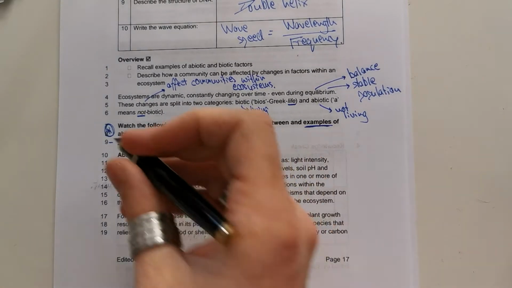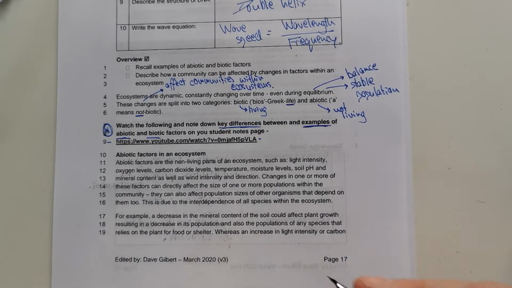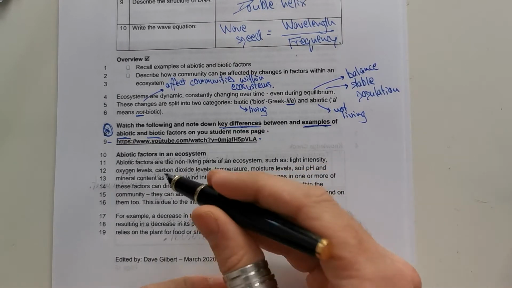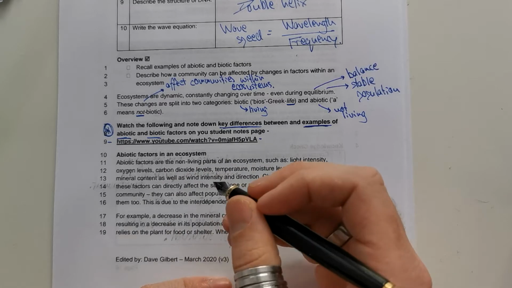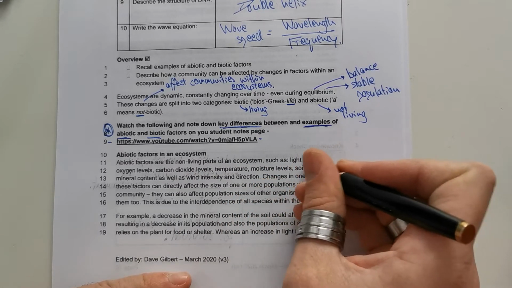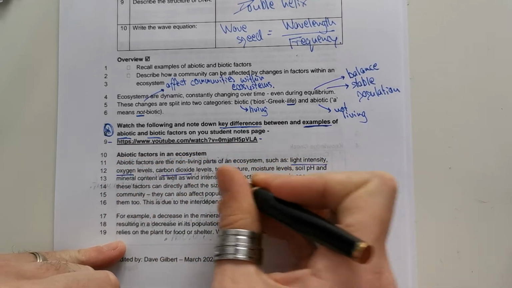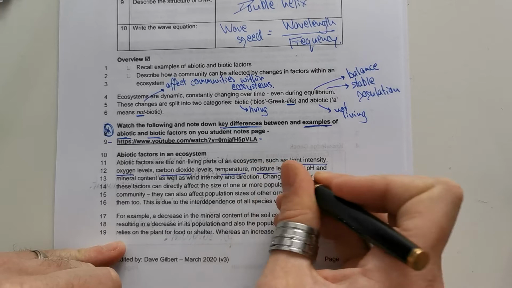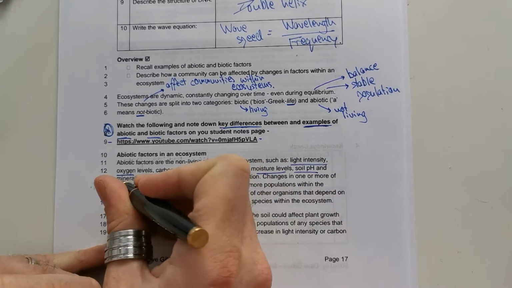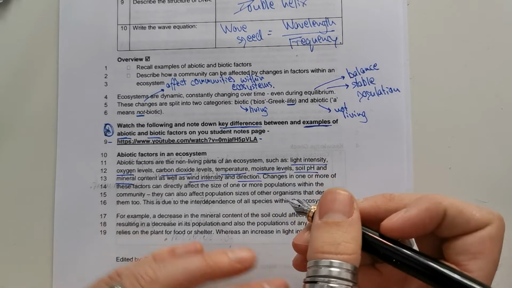Right, now that you've done the above task, we should be able to go through the text below and expand on some of it ourselves. As it says, abiotic factors are non-living parts of an ecosystem, such as light intensity, oxygen levels, carbon dioxide levels, temperature, moisture levels, soil pH, mineral content, wind intensity, and direction.